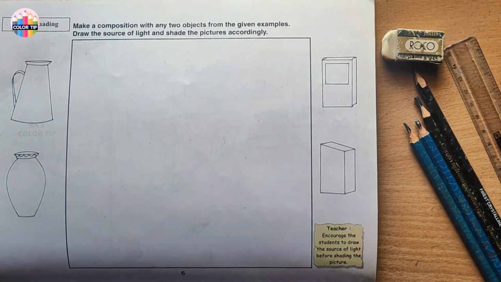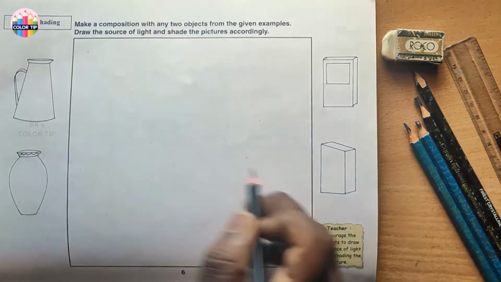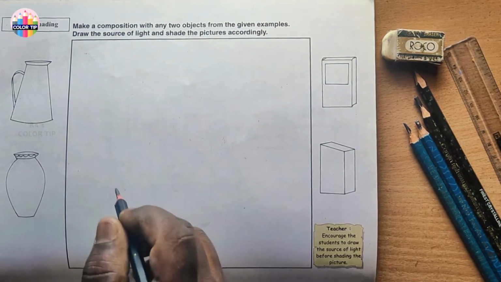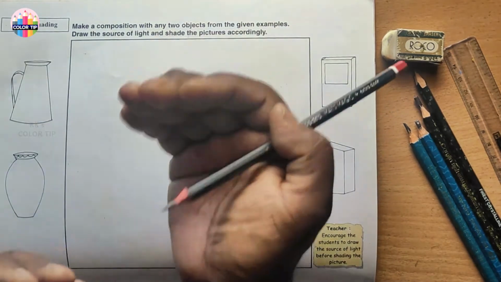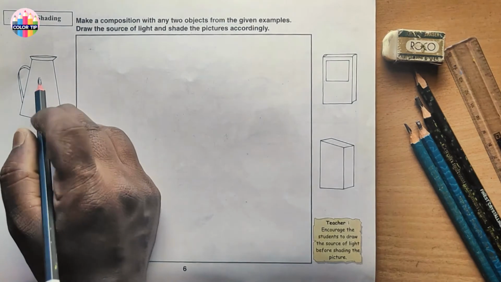Let us choose two objects from this. I want to choose this one and this one, first one and fourth one. To make a composition, let's give some placement like a front and back. So I want this object behind this object. So first I want to draw this one.